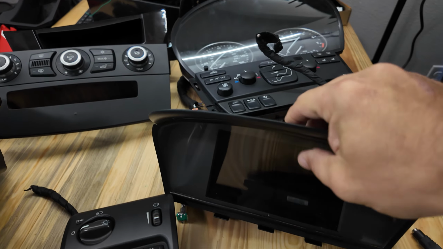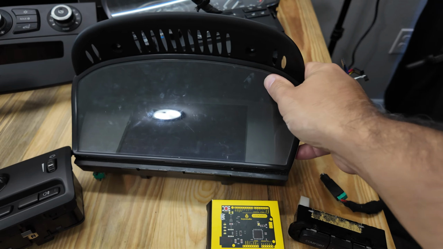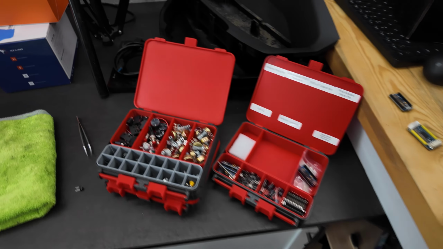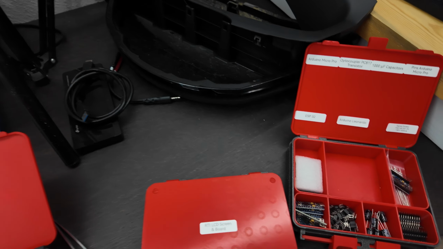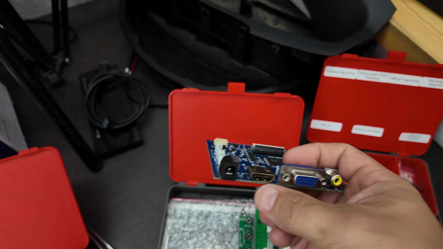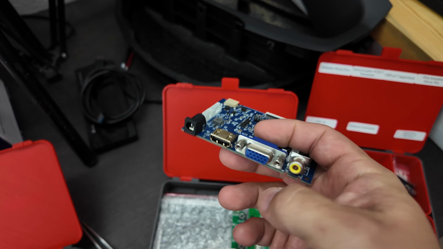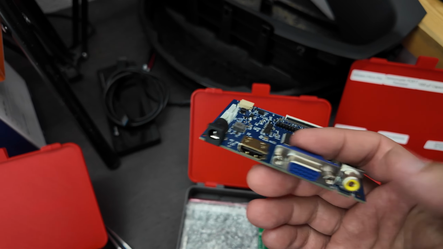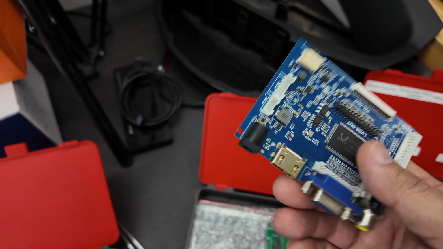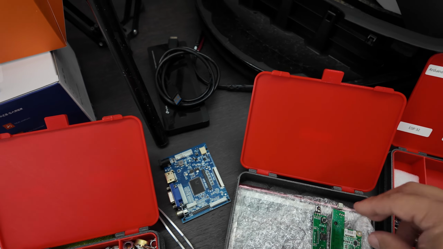This, again, is the iDrive from a BMW. All you have to do is remove that screen and put another screen that is compatible. So you need a little controller board like this one, and this one has an HDMI input and an RCA if you want, and a VGA if you have an older computer, but that wouldn't be the case.